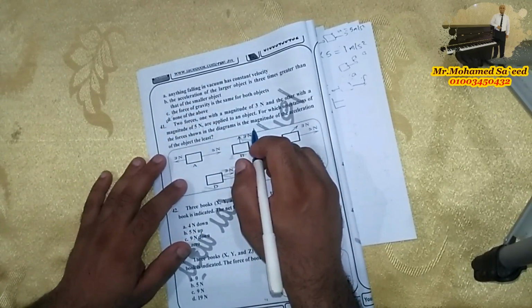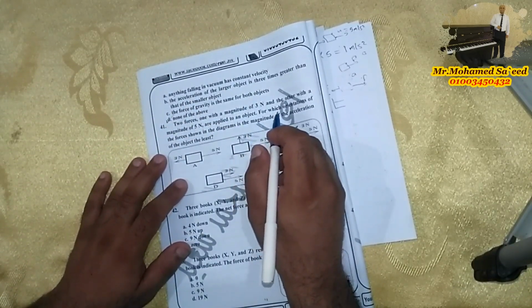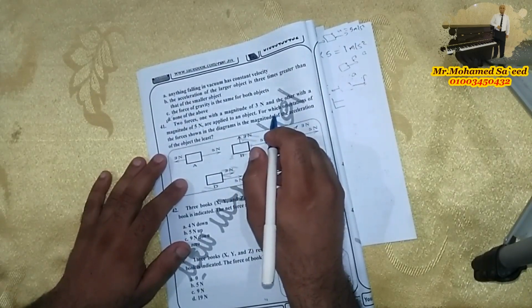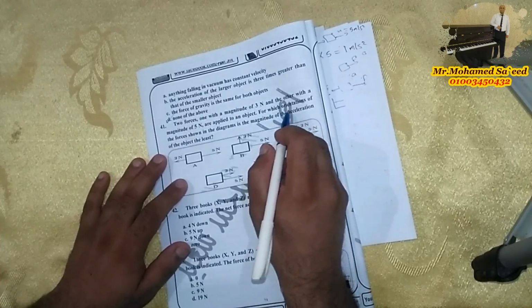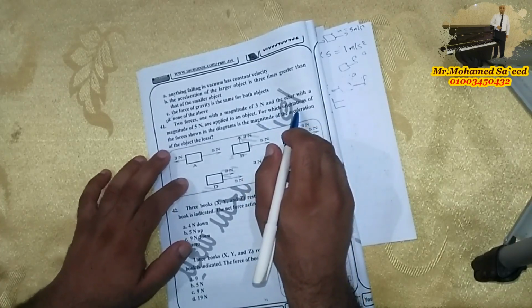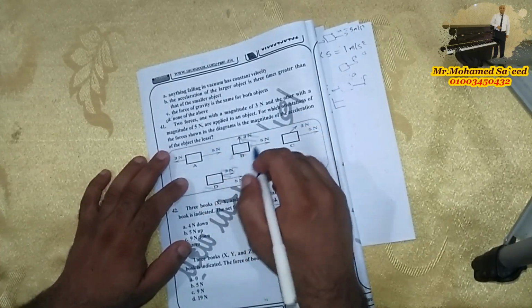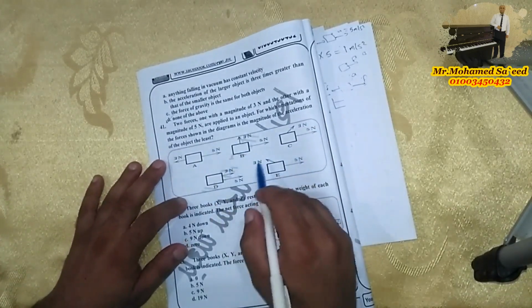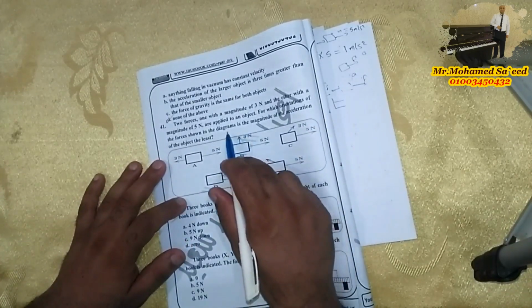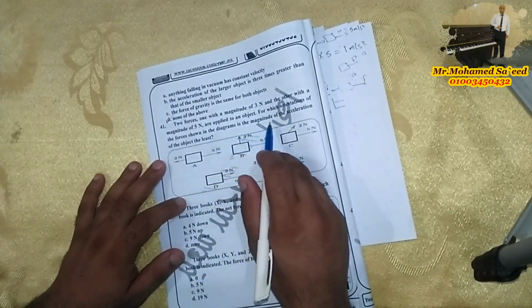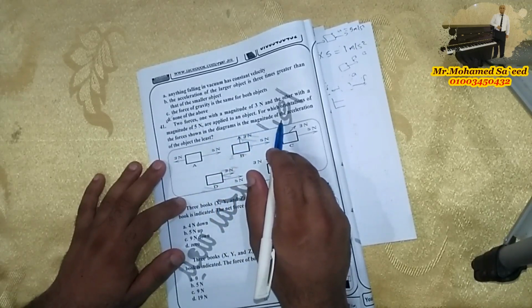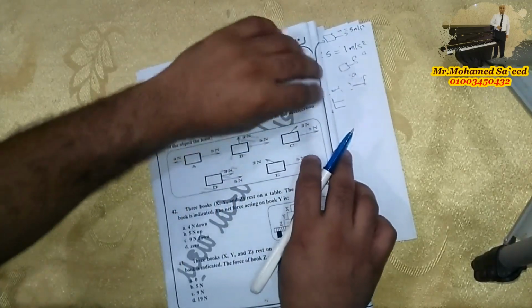Two forces, one with a magnitude of 3 Newton and the other with a magnitude of 5 Newton, are applied to an object. For which orientation of the forces shown in the diagrams is the magnitude of the acceleration of the object the least?